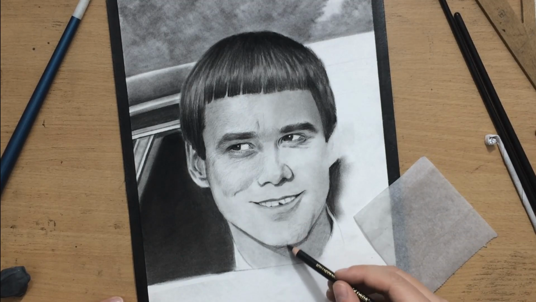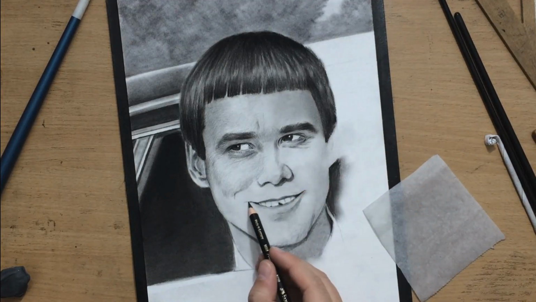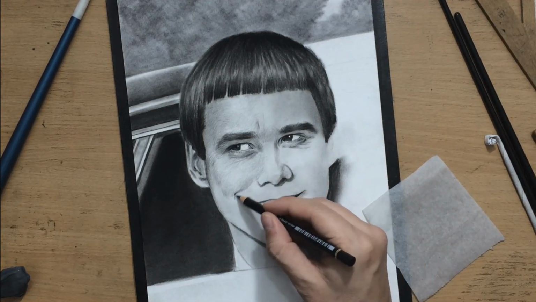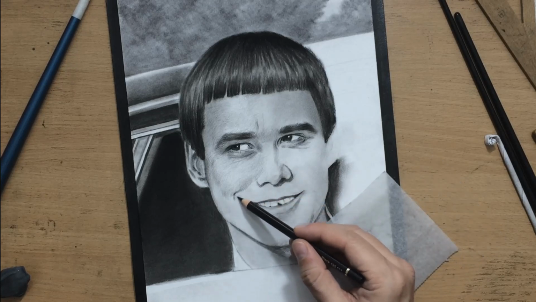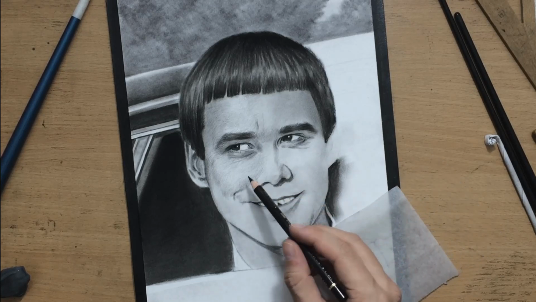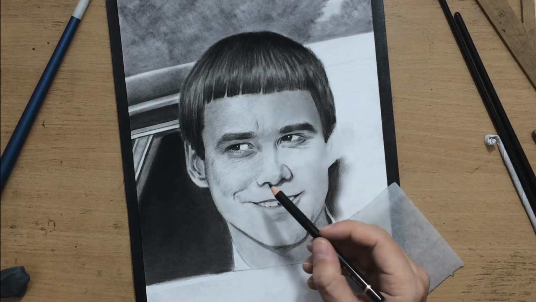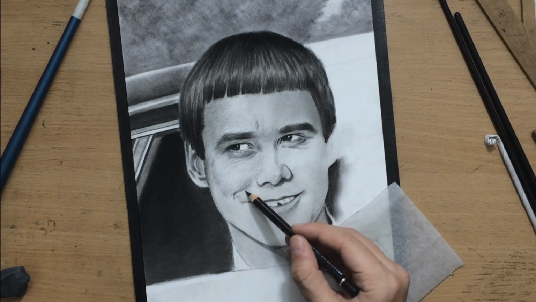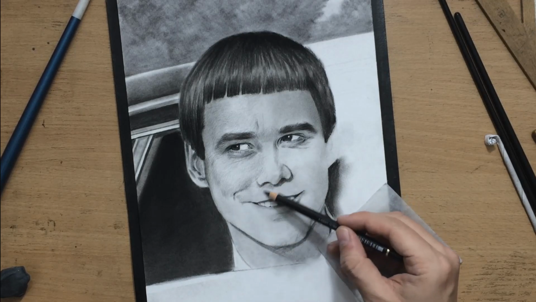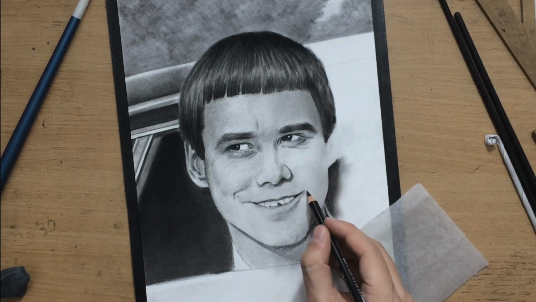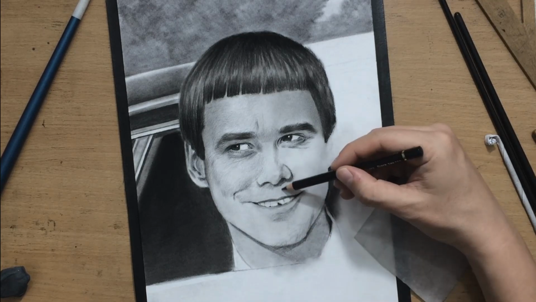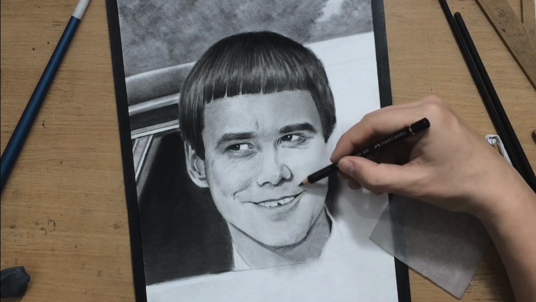But the point is that you can just use that texture that the pencil is creating to create a realistic looking skin without having to put in too much work to draw realistic skin. So you will create one just as a byproduct of the shading process, if you will.